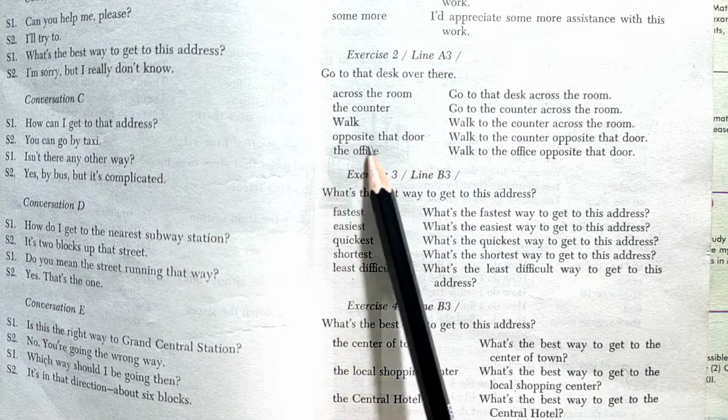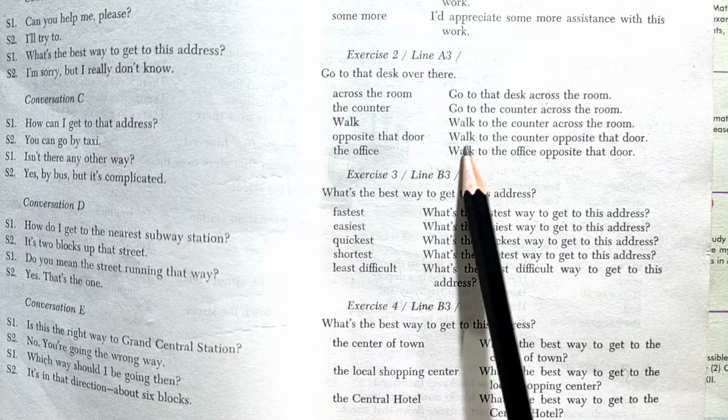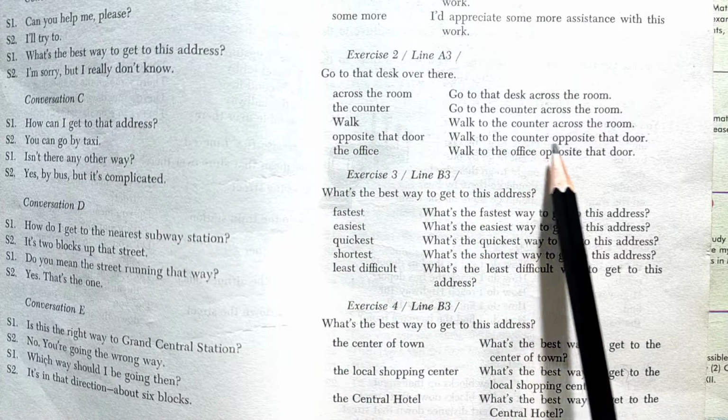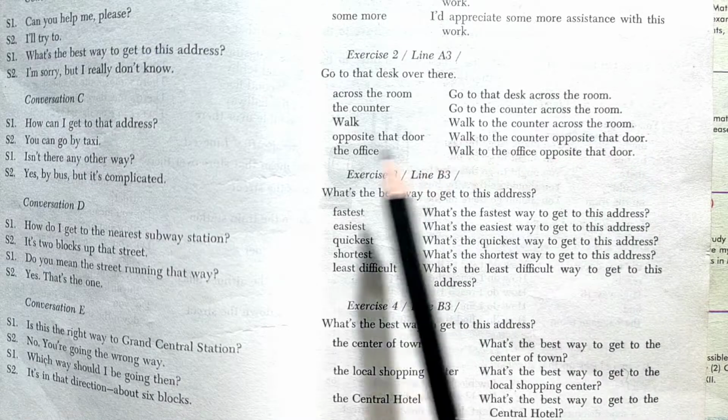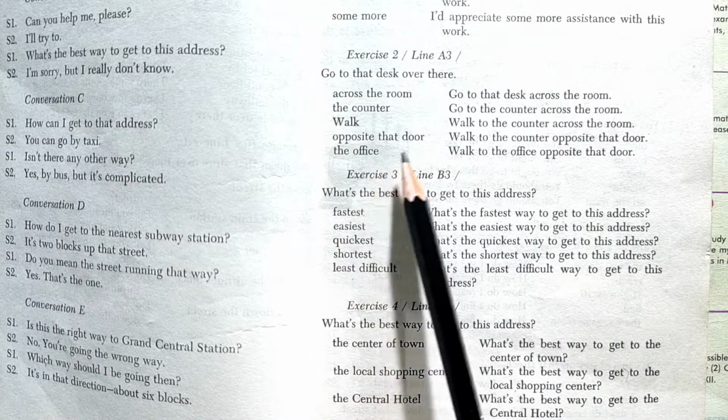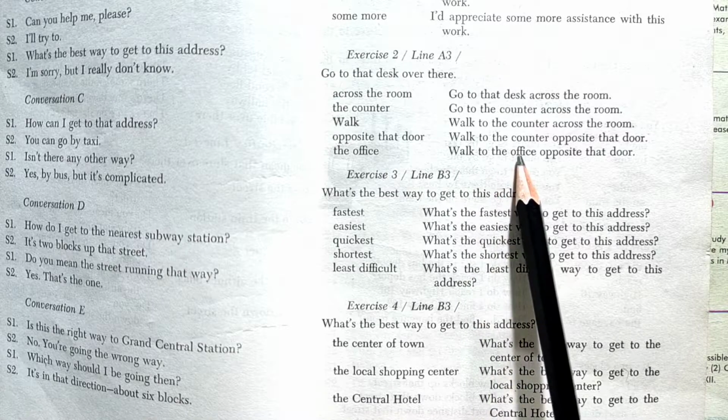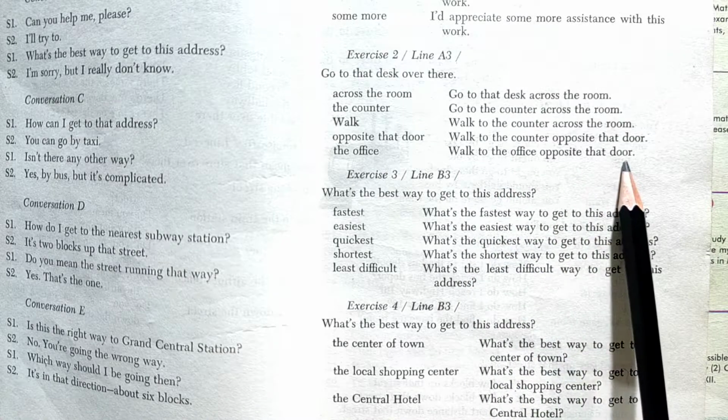Next word is opposite that door. In sentence, walk to the counter opposite that door. Next word, the office. In sentence, walk to the office opposite that door.